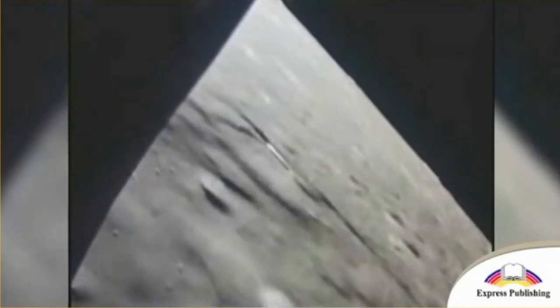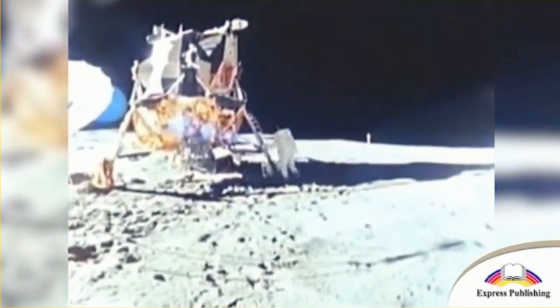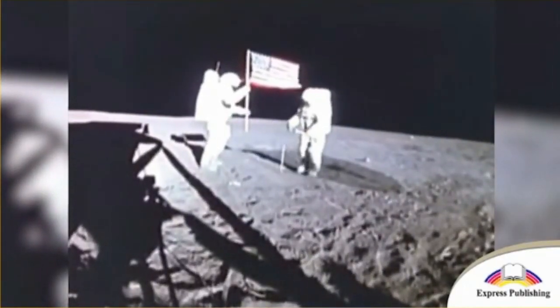Some astronauts have travelled to the moon. Think how far they've actually travelled through space in their small spacecraft to get there and back. It's amazing to think about, isn't it?